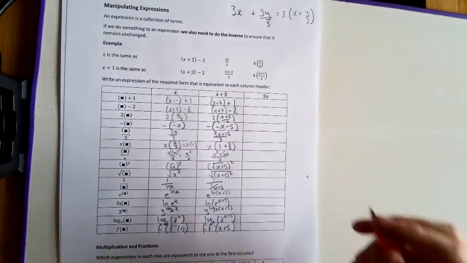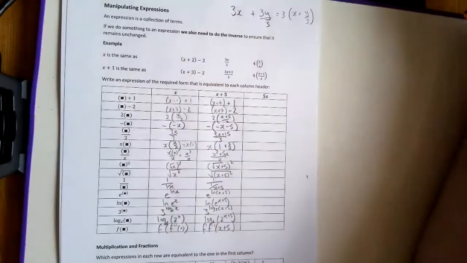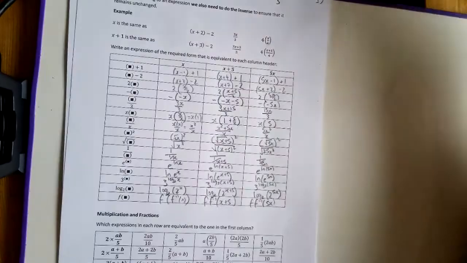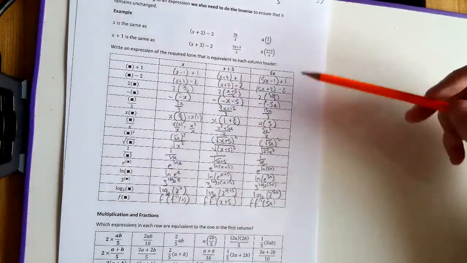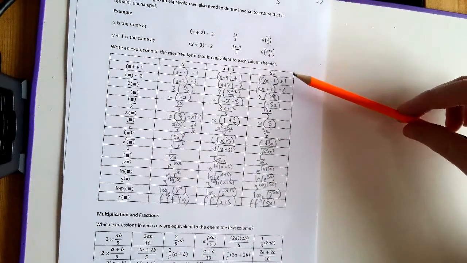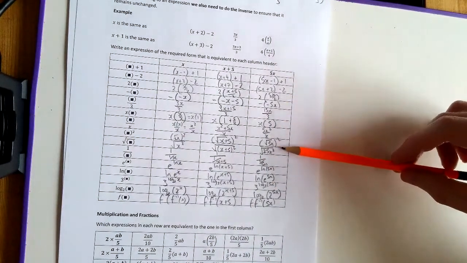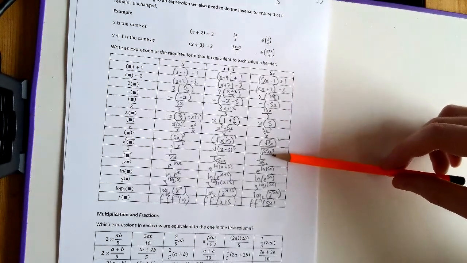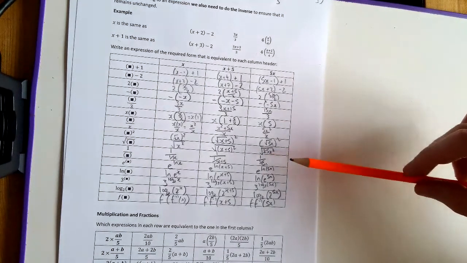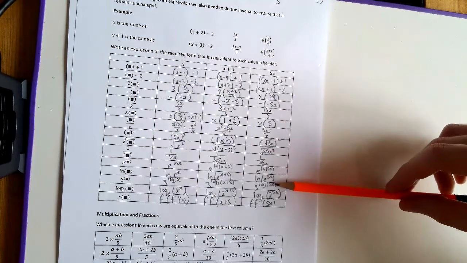So can you try the same for the 5x column? I'll pause it and just write the answers in. Okay, so check that column, see if you've got them all right. There's a few things I want to point out. So on the square root one, you could have just left it underneath the square root, 5x in brackets squared, and just expand as 25x squared. And just be very careful when you use your brackets.